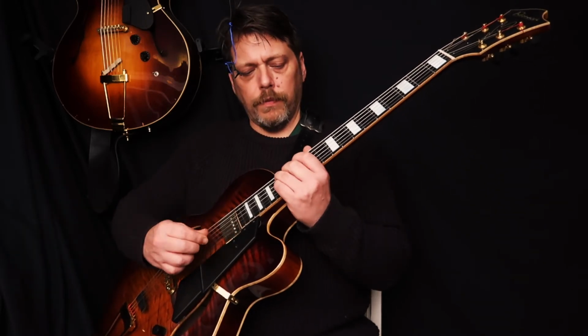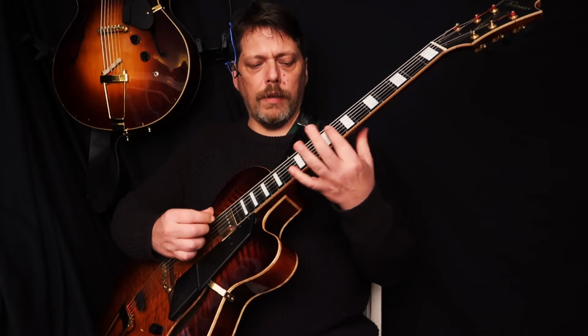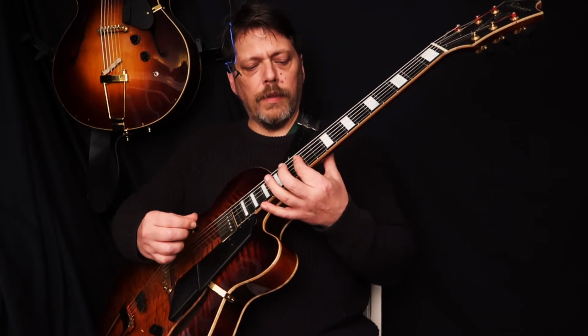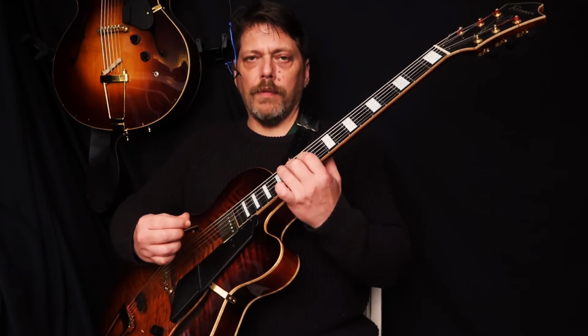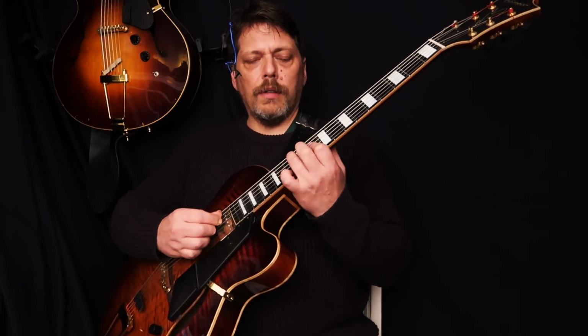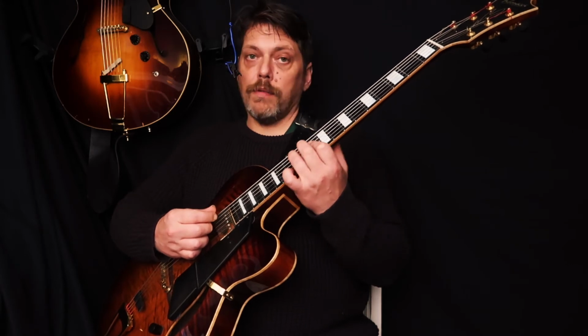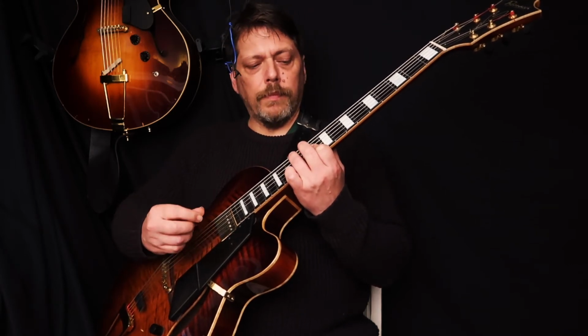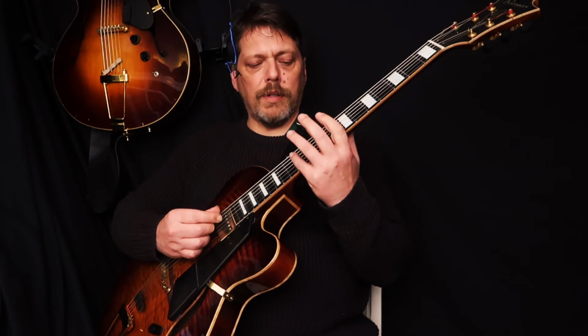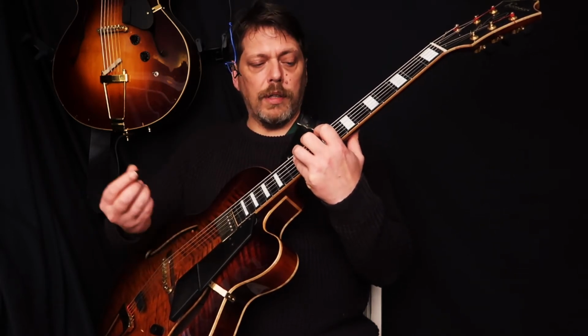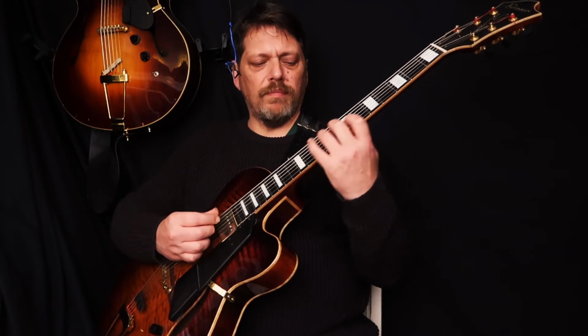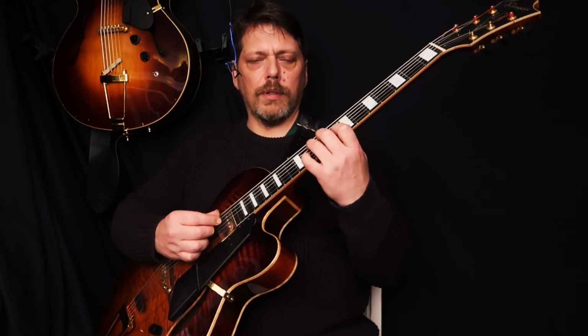D minor, G, second inversion, nearest inversion, C, first inversion. Next inversion of D minor down, that's root position. Nearest inversion of G is the second inversion, and then we've done that one, so let's go to root position.